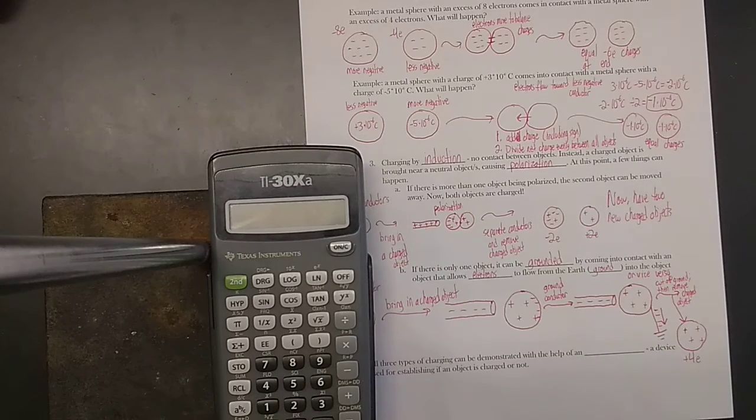Charging by friction, very simple, rub objects together. However many electrons are lost by one object must be gained by the other object. If an object gains electrons, it becomes negative. If it loses electrons, it becomes positive.